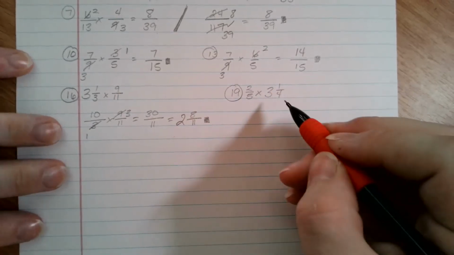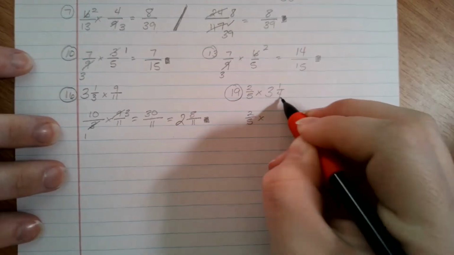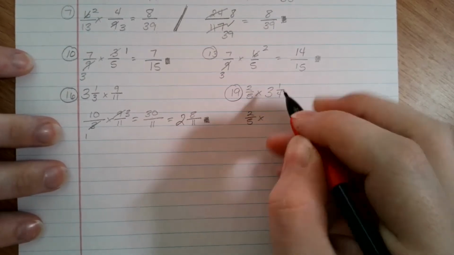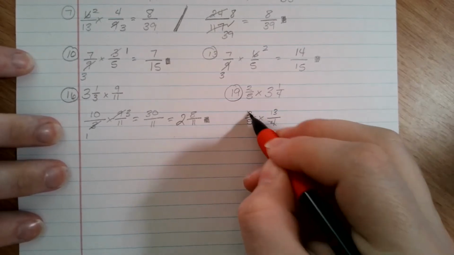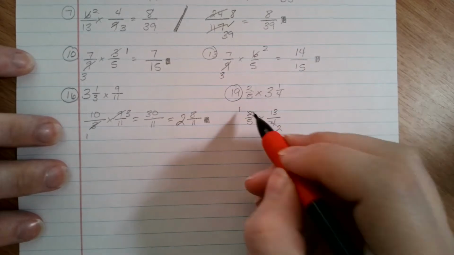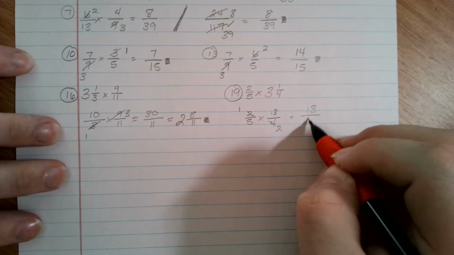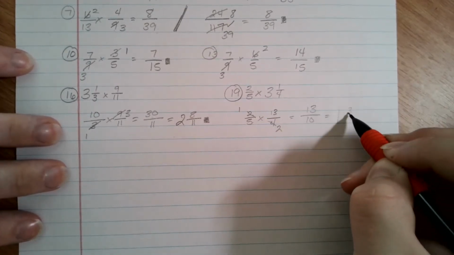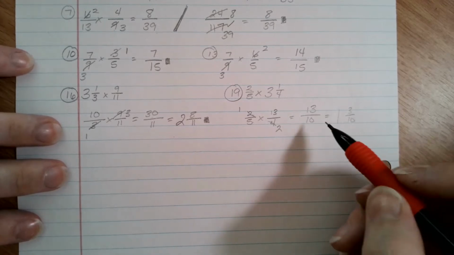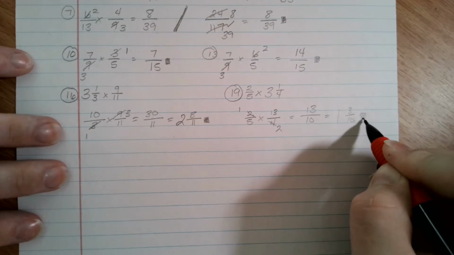So then we have to rewrite. 3 and 4 is 12, plus 1 is 13, over 4. The 4 and 2 have a 2 in common. 1 times 13 is 13. 5 times 2 is 10. This can be rewritten as 1 and 3/10. Like so.